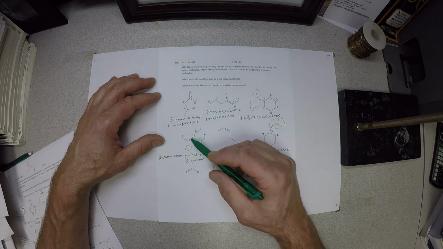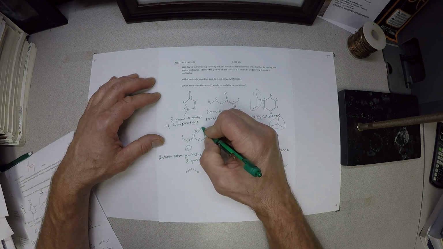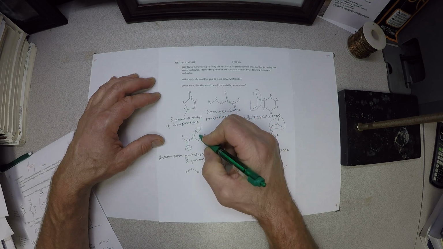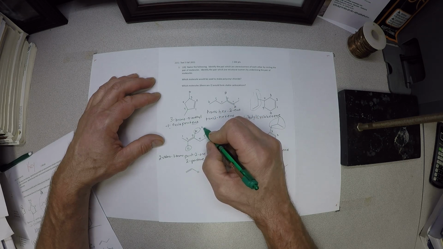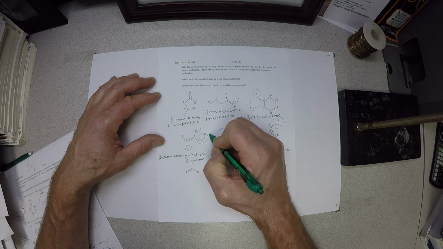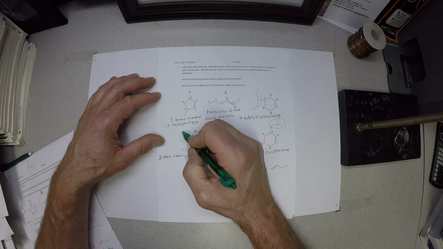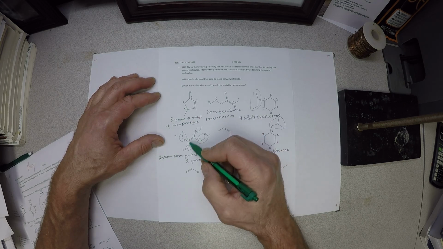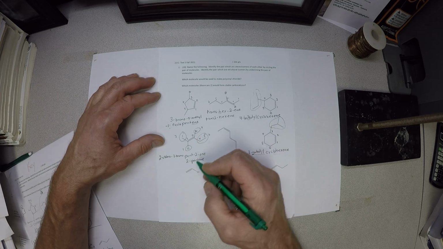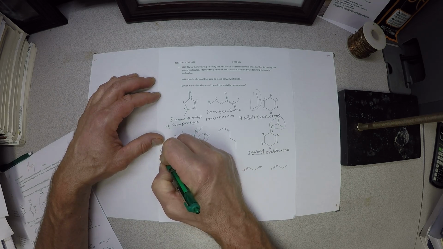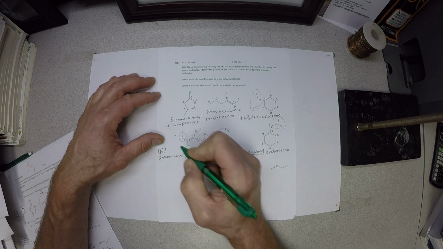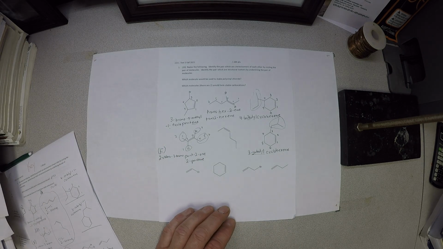And then lastly, this one cannot be cis and trans, but using the EZ system, this group is priority 1 over this group priority 2, this group priority 1 over that group priority 2, so the highest priority groups go in opposite directions, and that is the E stereoisomer.